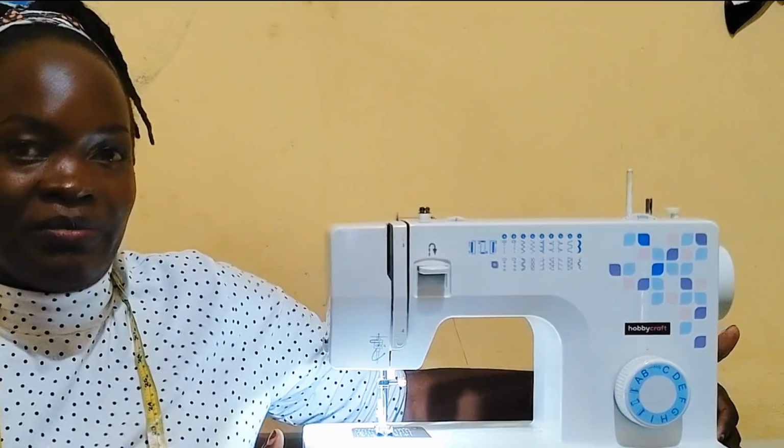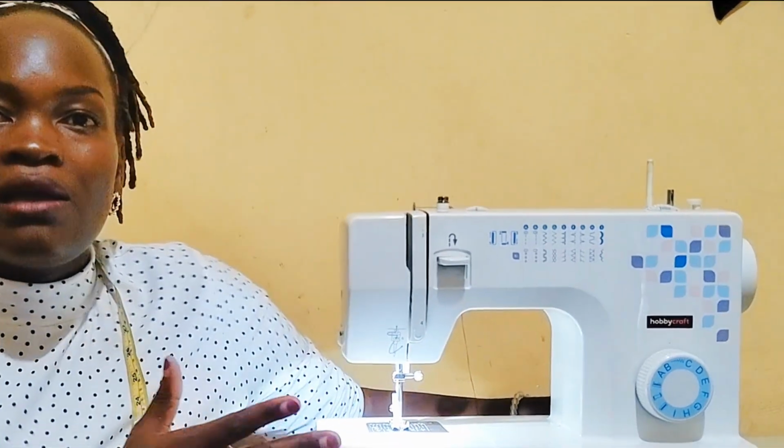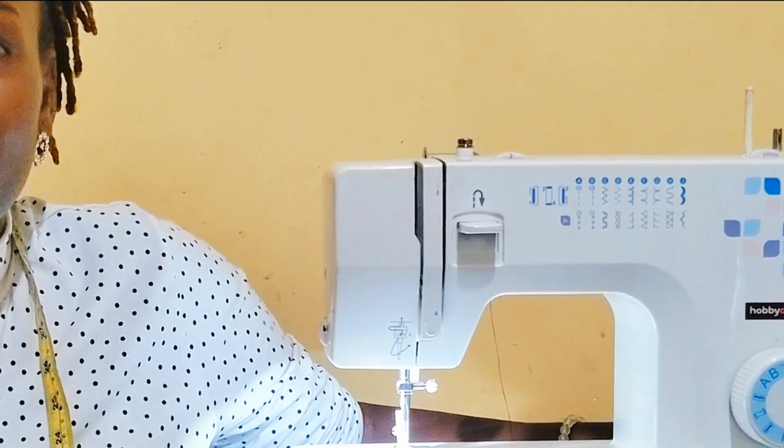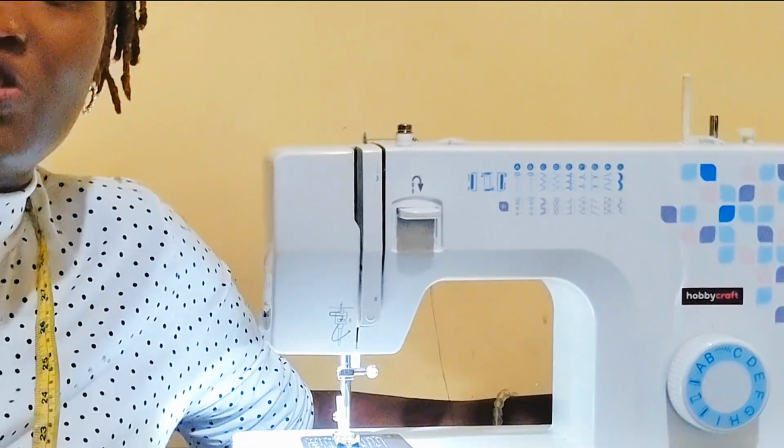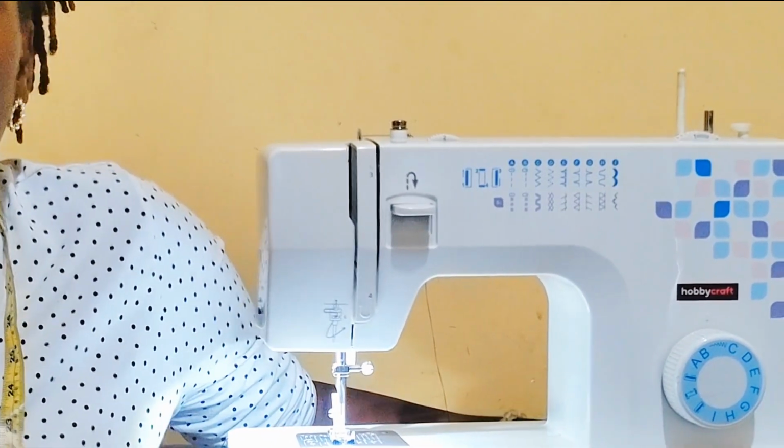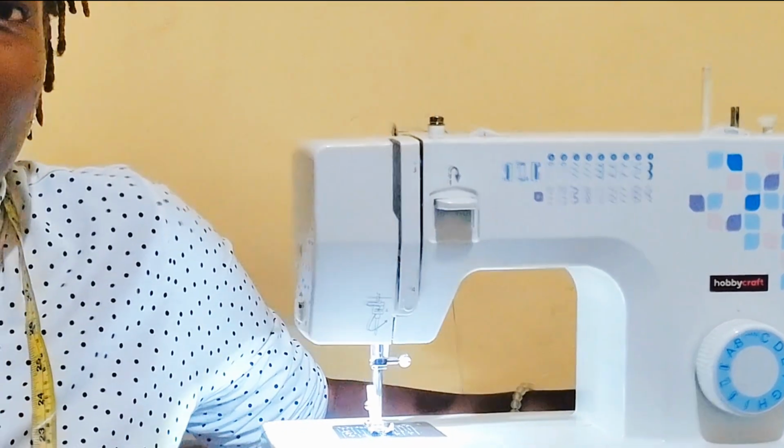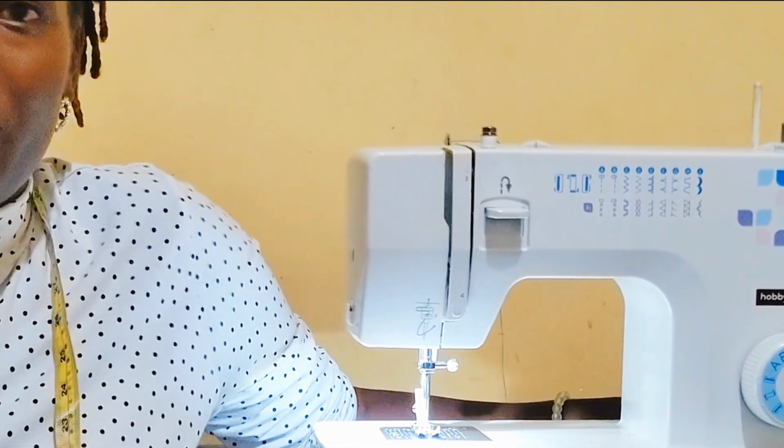Instead of you going for the industrial machine, you had better start with just an electric machine. These electric machines are usually very portable. You can move with them. Some of them are like hand luggage. You can put them in your suitcase and move with them wherever you want to go. So if you are somewhere where you can't find a manual machine, just go for an electric machine. It is very easy to operate once you master it.